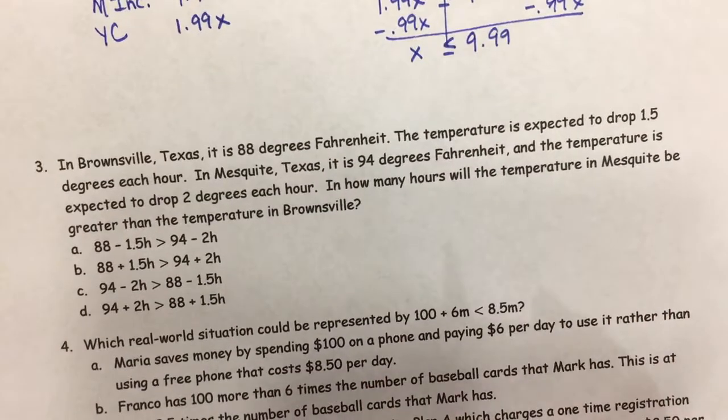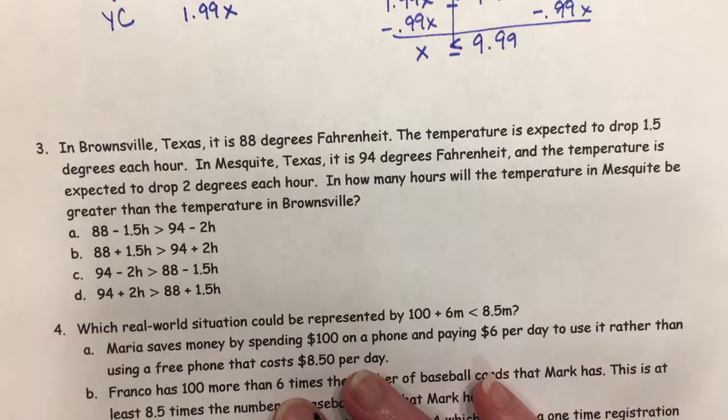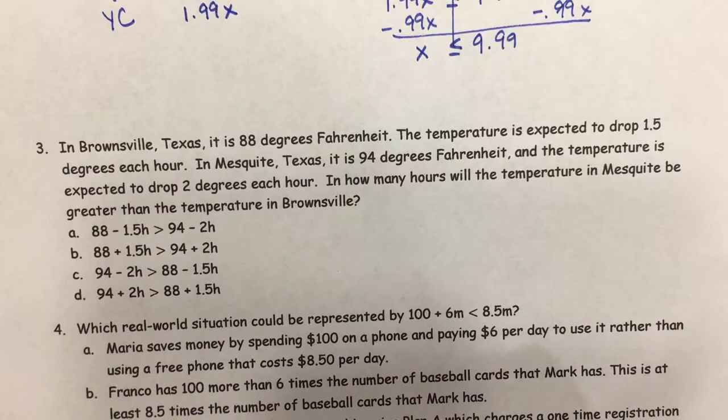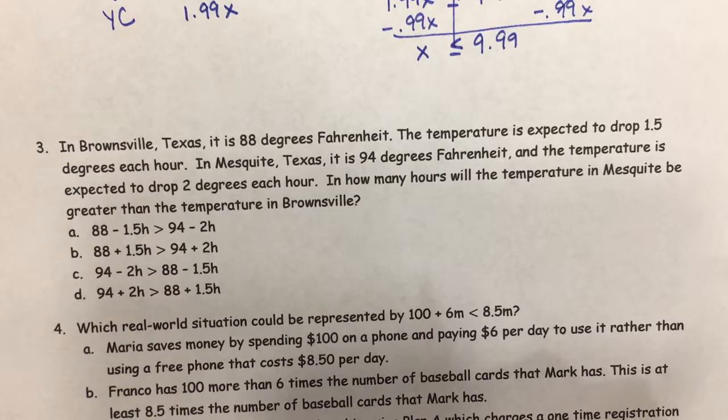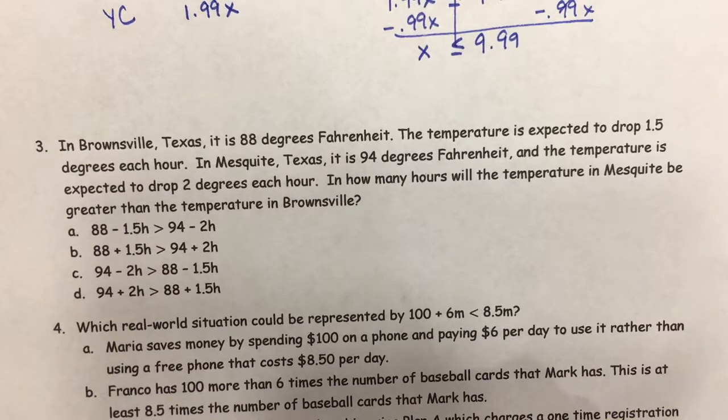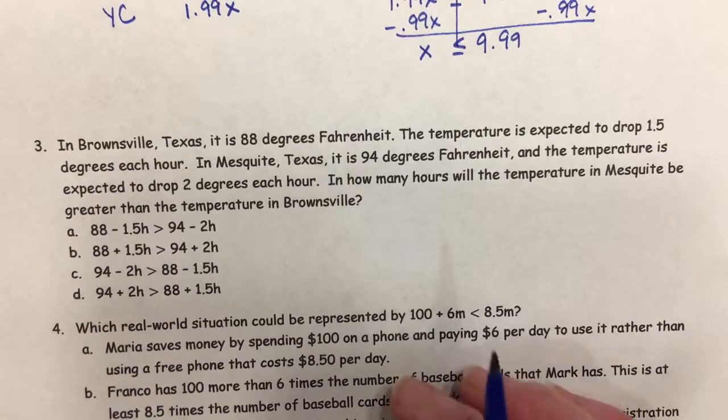Number 3. In Brownsville, Texas, it is 88 degrees Fahrenheit. The temperature is expected to drop 1.5 degrees each hour. In Mesquite, Texas, it is 94 degrees Fahrenheit, and the temperature is expected to drop 2 degrees each hour. And how many hours will the temperature in Mesquite be greater than the temperature in Brownsville?